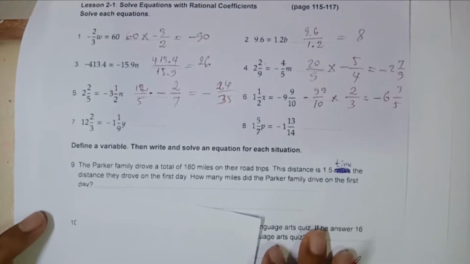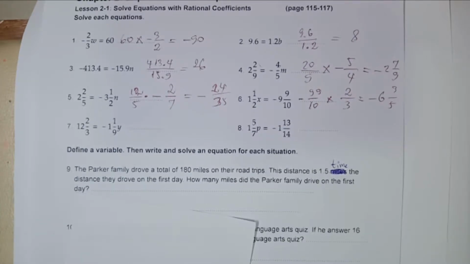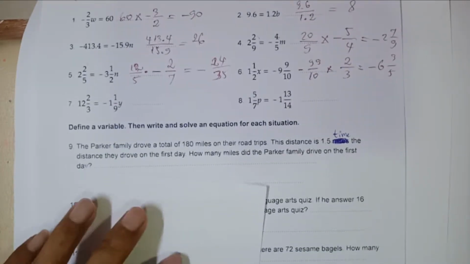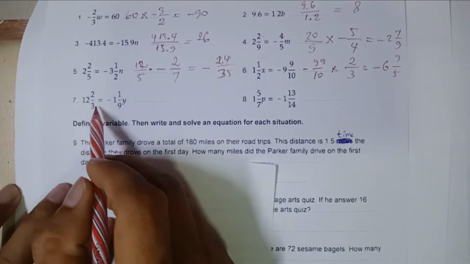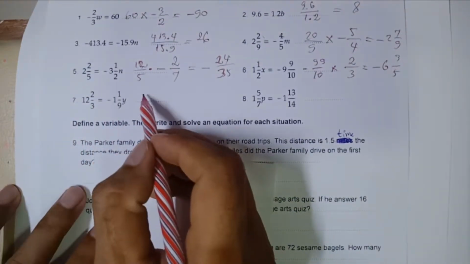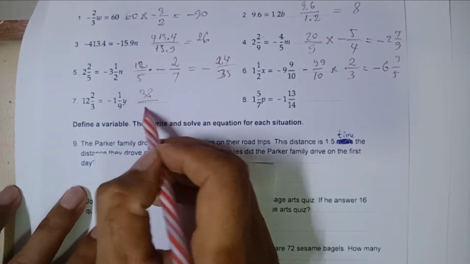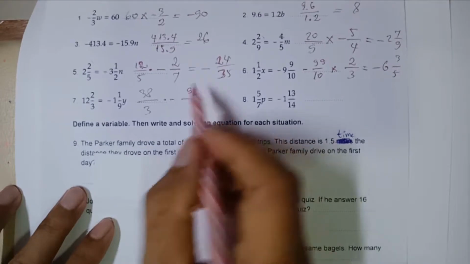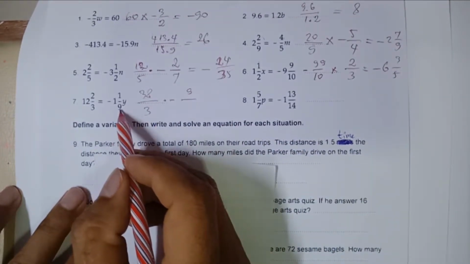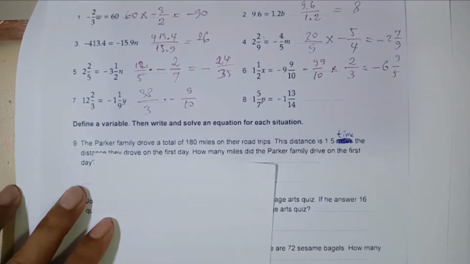Going furthermore to the other numbers. Number 7, you work on this number first. 12 times 3, 36 plus 2, 38. You got 38 over 3 multiplied by the inverse of this. Put 9 up here first and work on the numerator. 1 times 9 is 9, 9 plus 1 is 10.